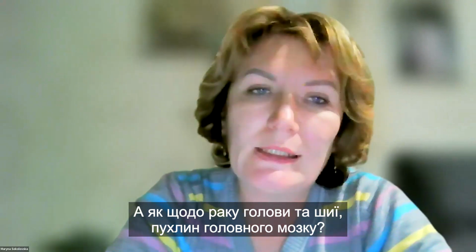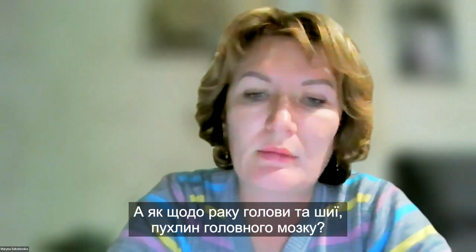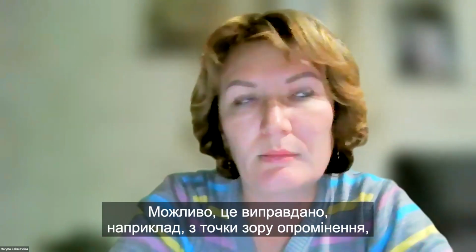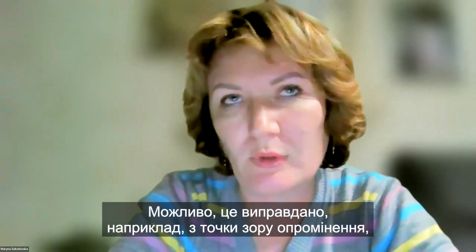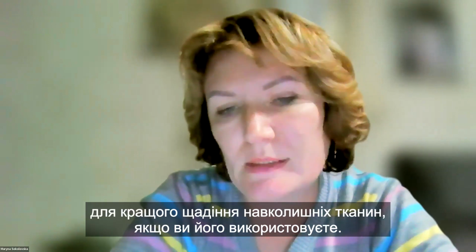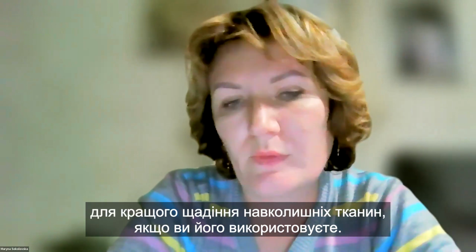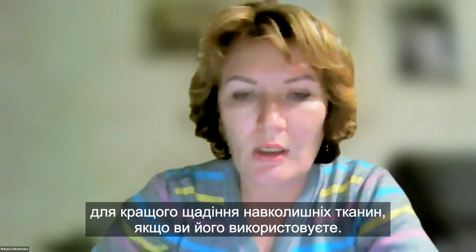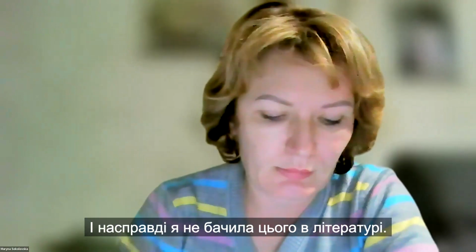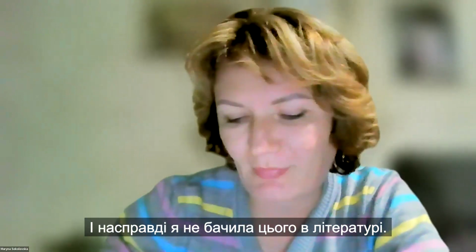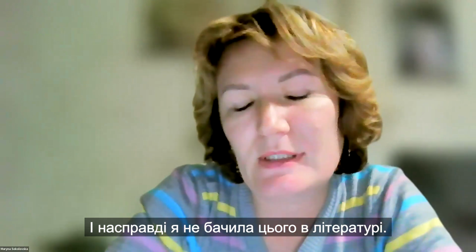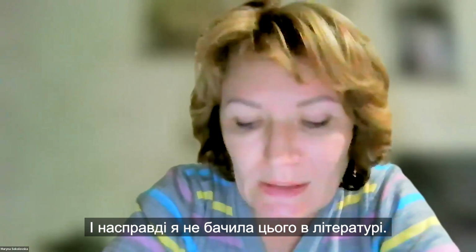What about head and neck cancer and brain tumors? Maybe it's reasonable, for example, for radiation, for better sparing of the surrounding tissues. Have you used it? And actually, I haven't seen it in literature.